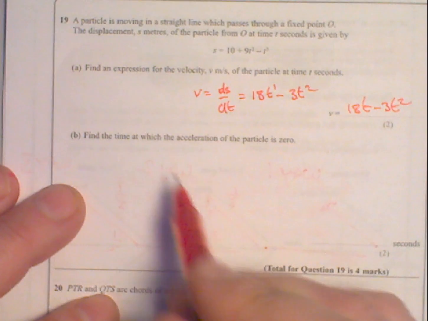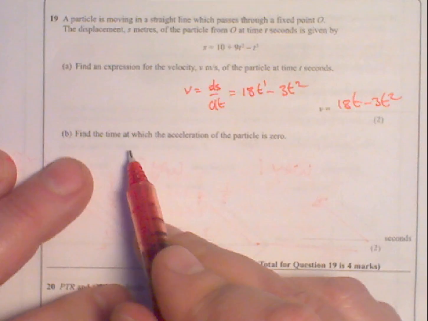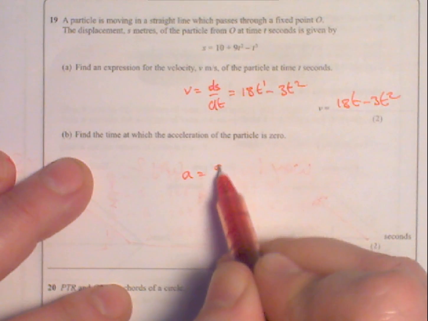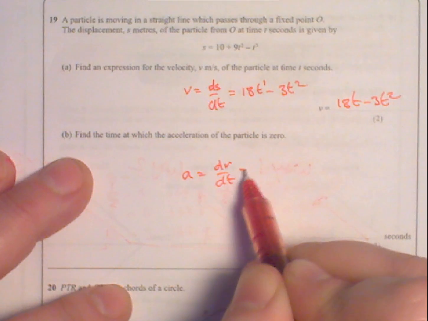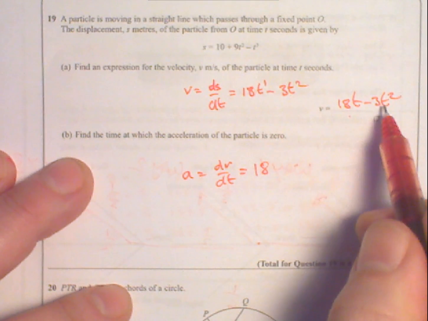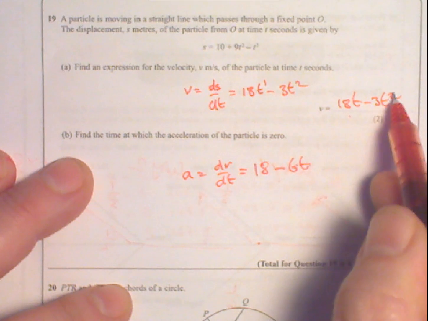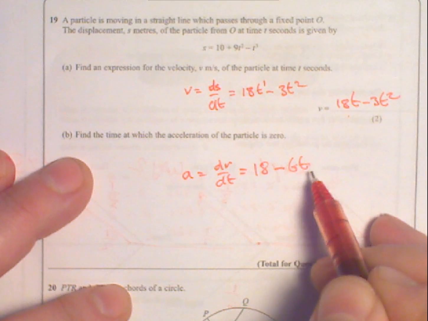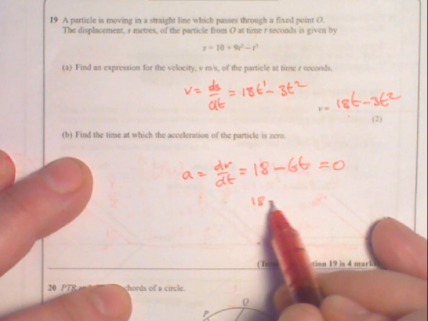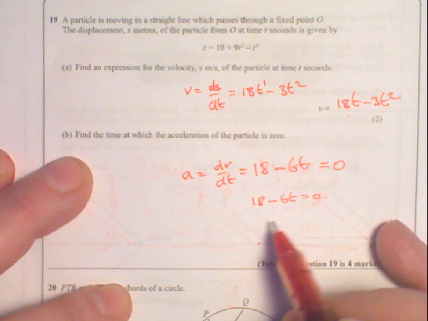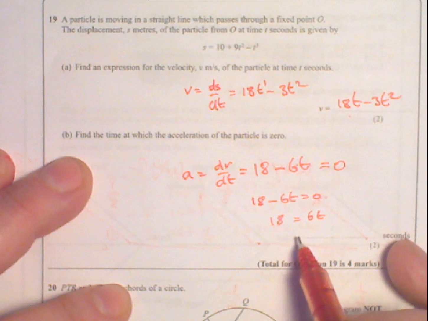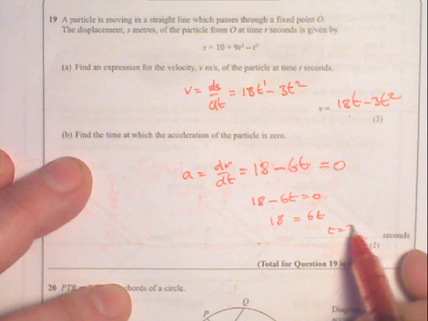Here we're going to work out when the acceleration is 0. To work out acceleration, we differentiate the velocity. So 18t will go to 18, and this will give us minus 6t, multiplying by the original power and reducing the power by 1. They want to know when that equals 0, so I'm going to solve the equation. If I move the minus 6t over to the other side, it becomes positive, and if I divide by 6, I get t is equal to 3.